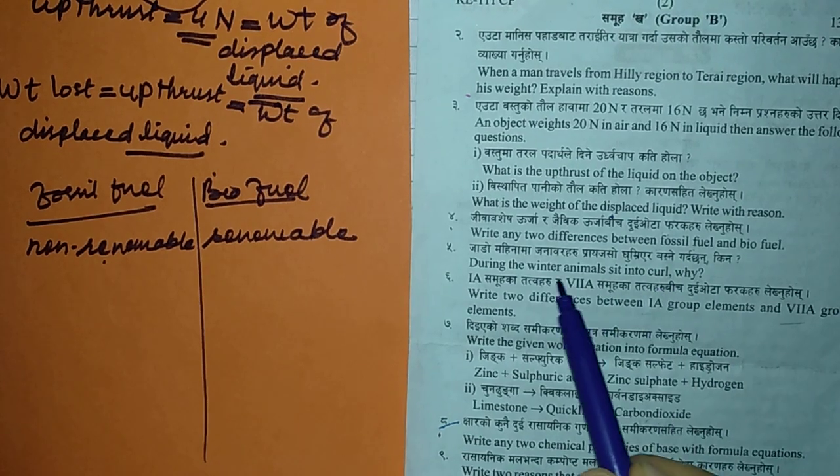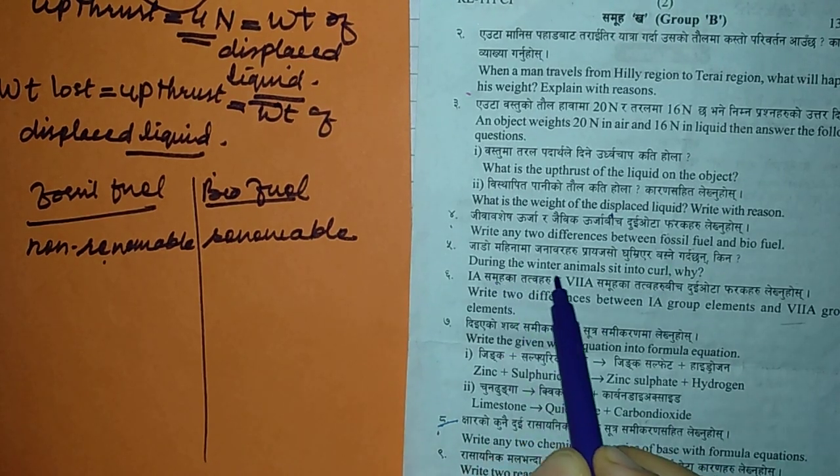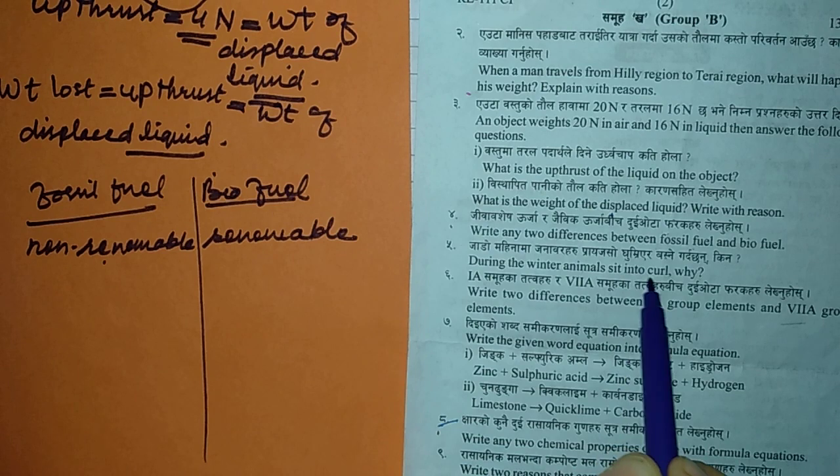Write the easy ones. Now the next question is, during the winter animals sit in a curled position. Why? Animals curl up during winter in order to expose less surface area of their body to the cold.